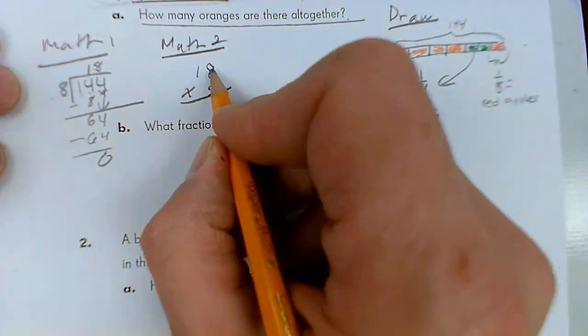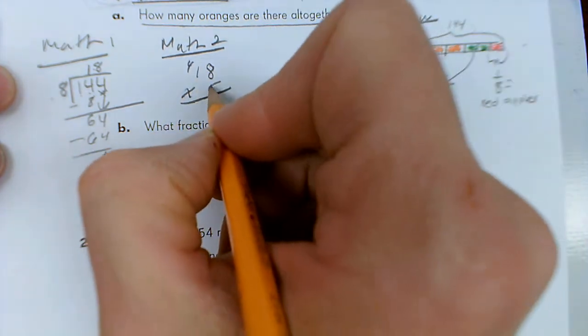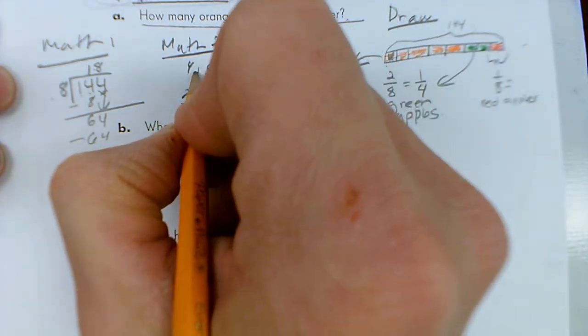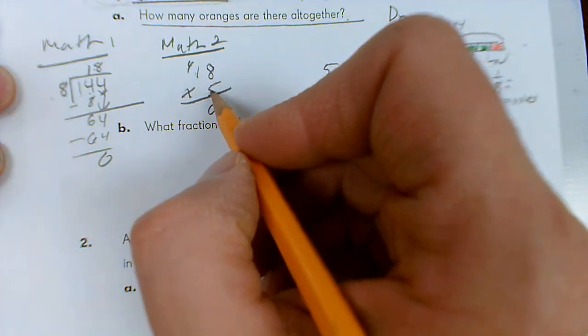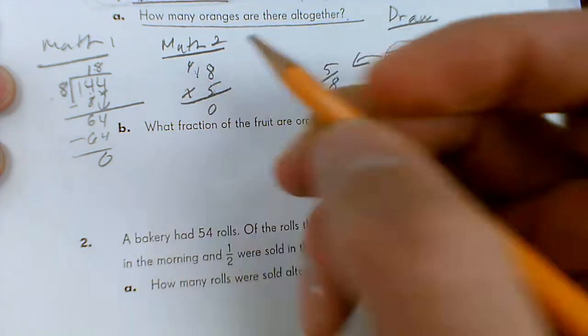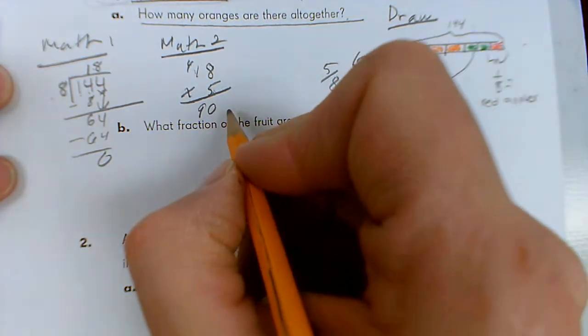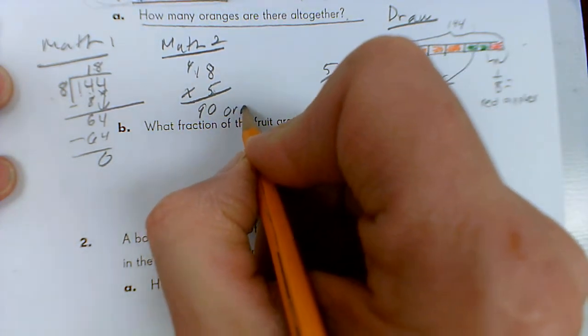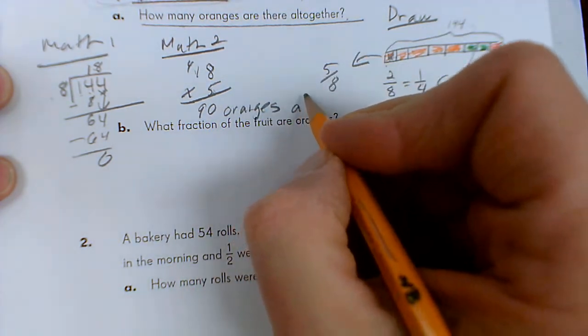All right, Carson, 8 times 5? 40. Carry my 4. 8 times 1, Carson? 8. I'm sorry, 5. I said the wrong thing. 5 times 1, 5. Plus 4, 9. So I've got 90 oranges all together.